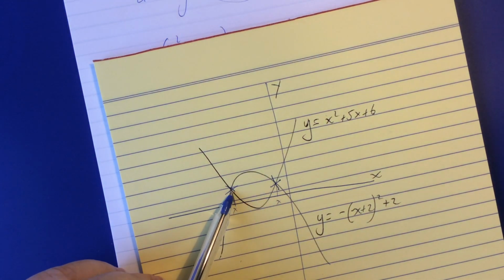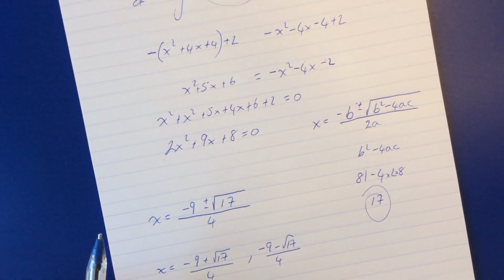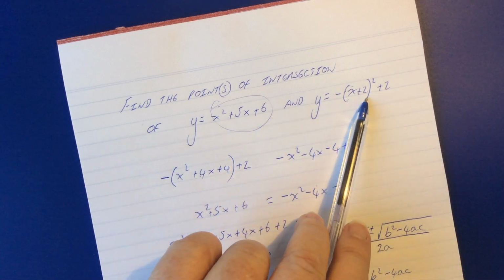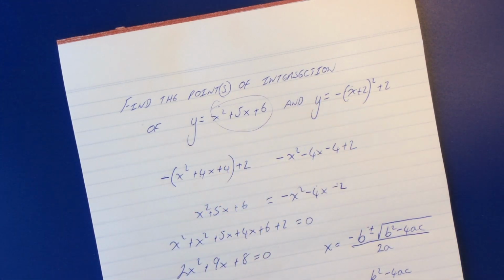Now those are the two x coordinates of these points, and as I said earlier, I was going to try and keep this video a little bit shorter than it would necessarily have been had I put these back into one of our original equations. And I hope you'll forgive me for not doing so. But if you want to find the y coordinates of the points of intersection of those two graphs, you put this and you put this into one or other of these equations here, and you will get those y coordinates. Forgive me for not doing so.